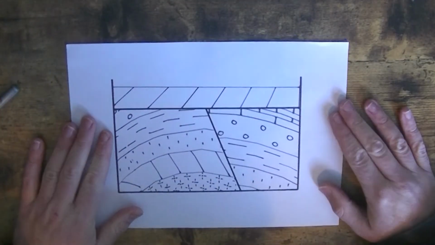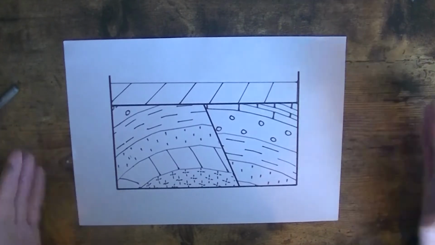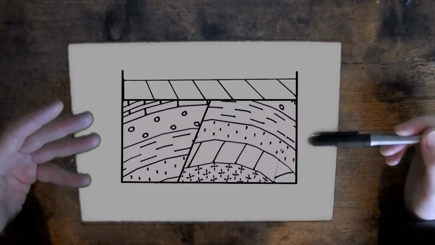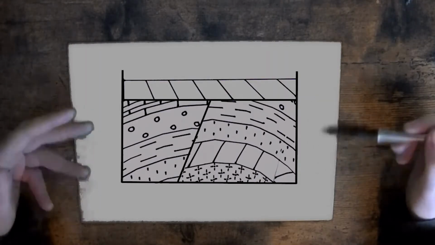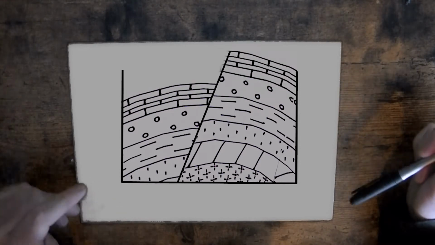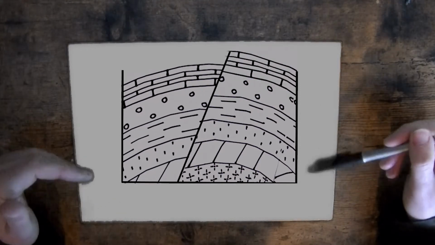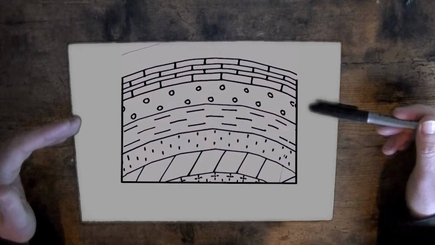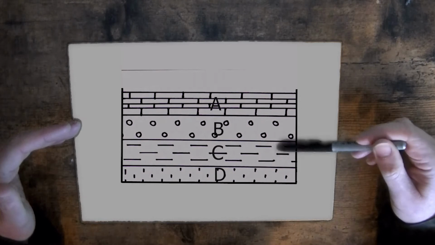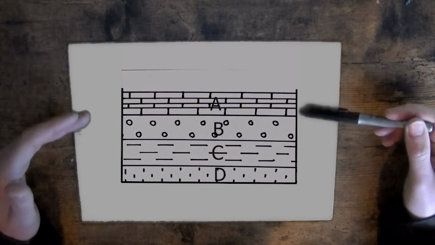So here we have our final stratigraphic diagram that you're going to be asked to interpret, to tell us about its geological history. In order to do that you have to start at the beginning. So let's go back in time. Let's rewind the clock and simplify the diagram so that we just have 4 layers of sedimentary rock. We can put labels on them: D, C, B and A. So we have 4 layers.